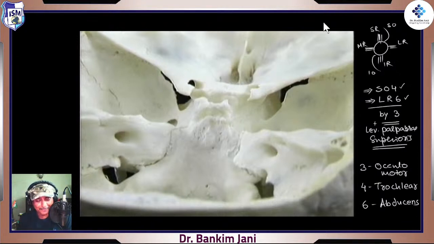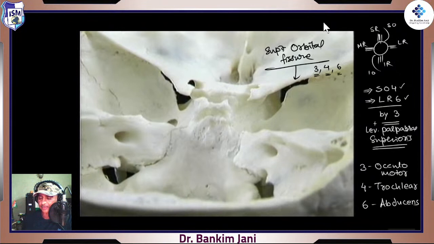So over here, there were 2 things. Superior orbital fissure, right? We did all this just for the superior orbital fissure. That superior orbital fissure is doing nothing but carrying all these important structures, right? It is carrying cranial nerve 3, cranial nerve number 4, cranial nerve number 6, all these 3.